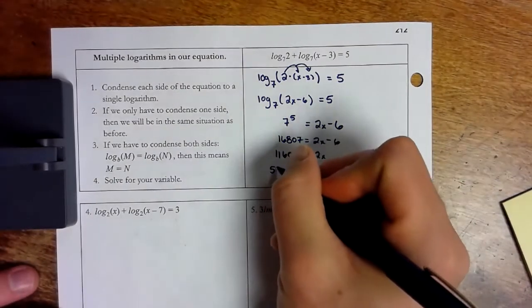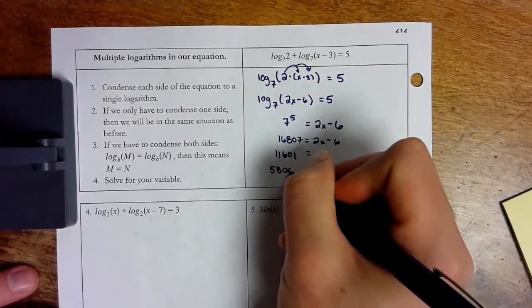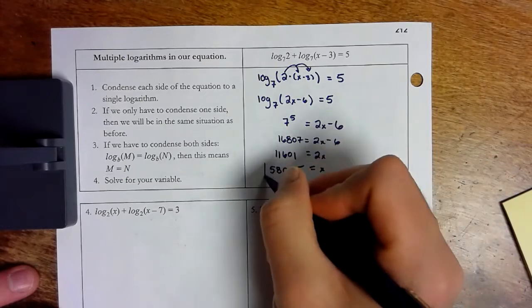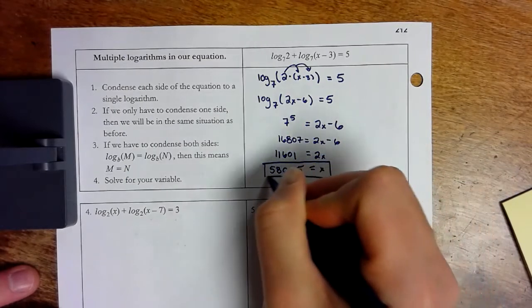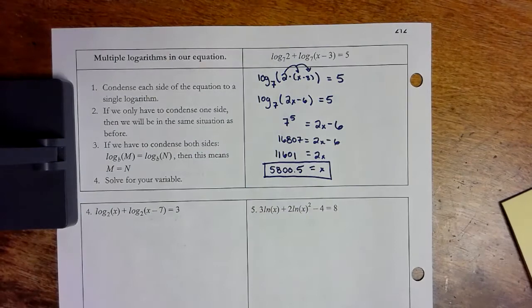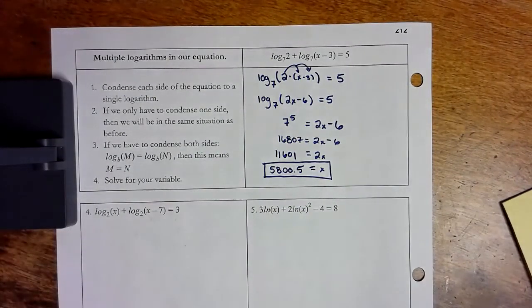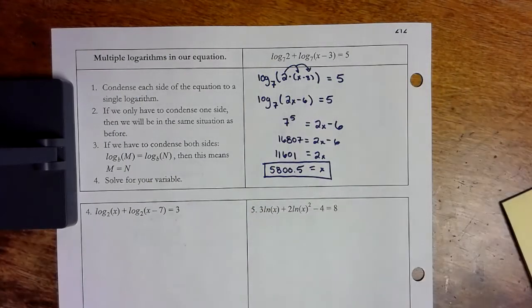I get 5800.5, and we're done. So really nice if we can go ahead and get those logs, or if we can get the log condensed, very simple, just convert it to an exponential, and we're on our way.